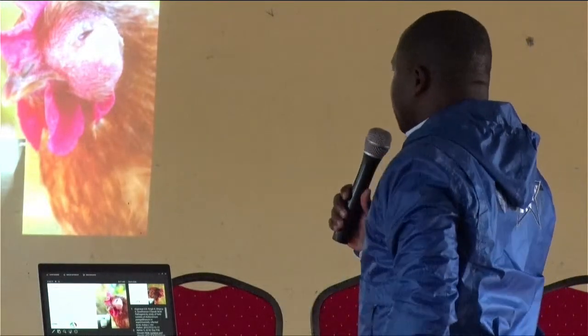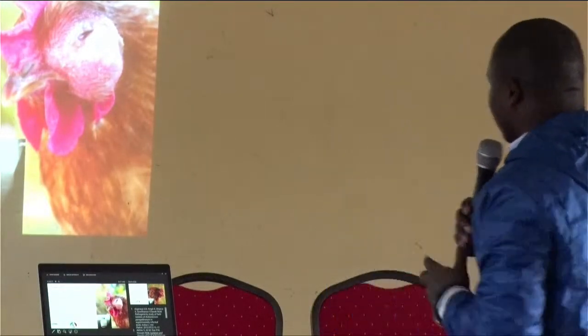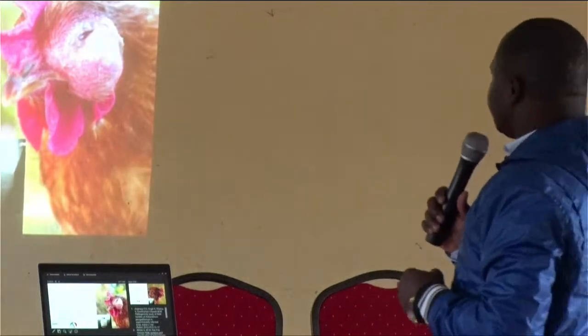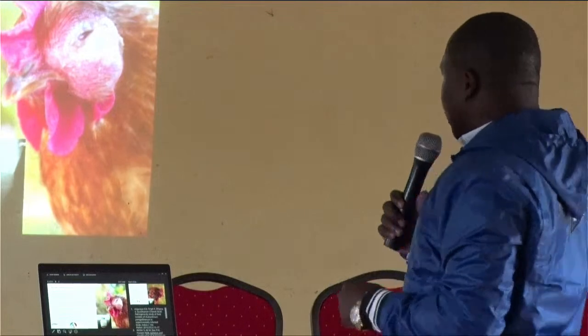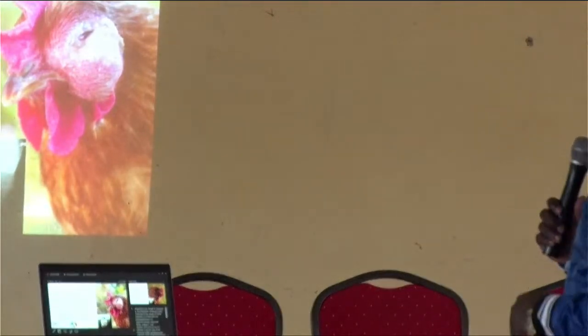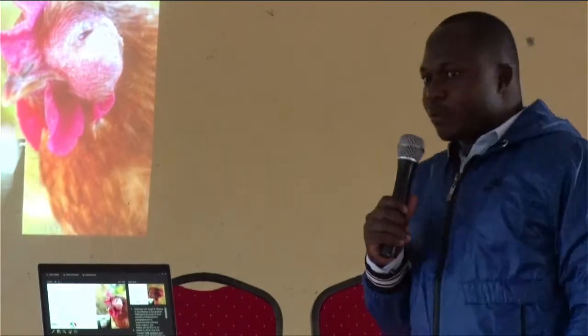Going to the symptoms, the common symptoms, of course, include swelling of the face and the head. So that is very, very pathognomonic. In fact, that is what makes us realize quickly that birds are suffering from infectious coryza when we see that kind of swelling around the face and the head. And then also there will be discharge from the eyes, discharge from the nose, and difficulty breathing.